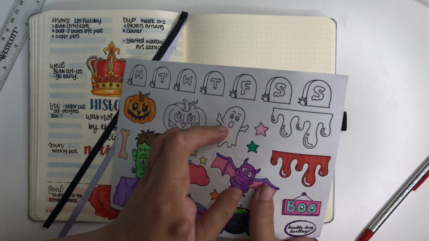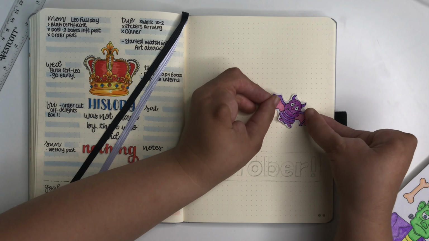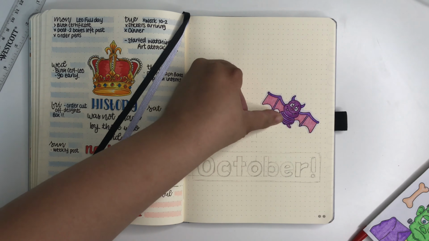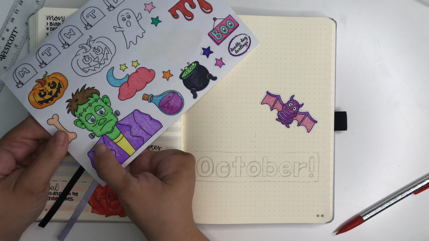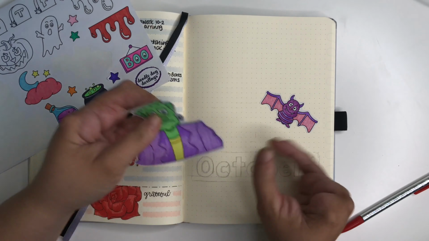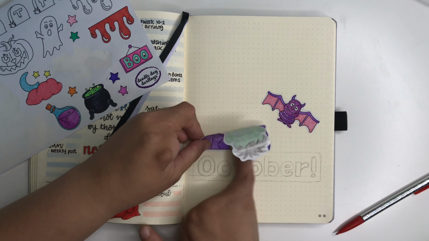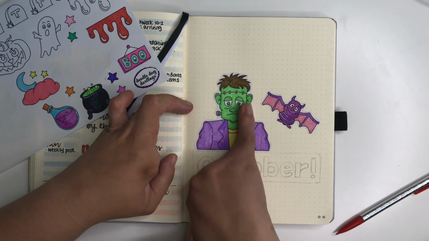It's the first time I've really got to play around with using stickers in my journal, especially ones that I've made and coloured in. So I'm going to start to build them together. I'm thinking about an imaginary square above the word October while I'm doing this, because I'm going to outline that and colour the background in. So I'm trying to keep all the stickers that I put together in that central line.